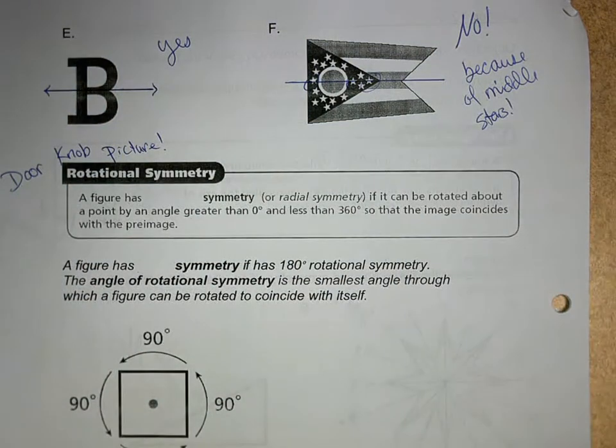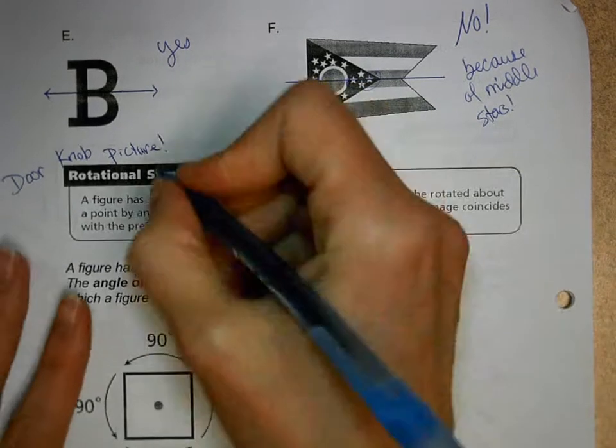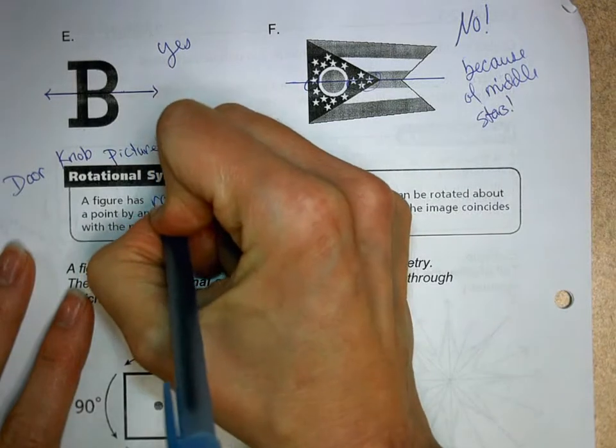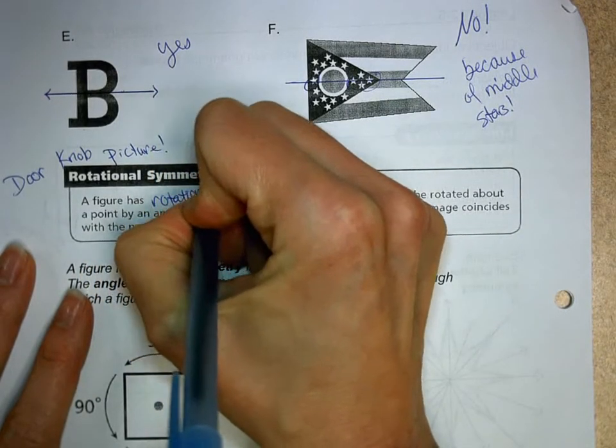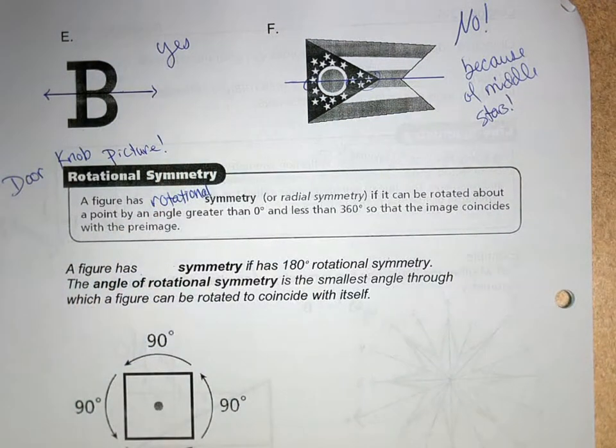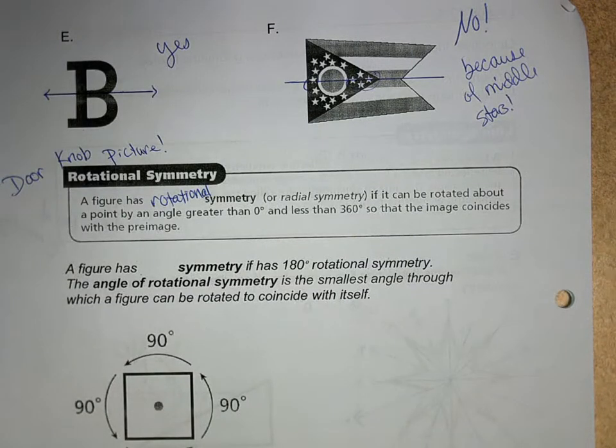And a doorknob is going to be centered, all right? Every doorknob, the ones that turn, is centered so you can twist it. And you're actually using rotational symmetry. Now, what is rotational symmetry? Rotational symmetry, or radial symmetry, happens if a figure can be rotated about a point by an angle greater than 0 degrees and less than 360, so that the image coincides with the pre-image.